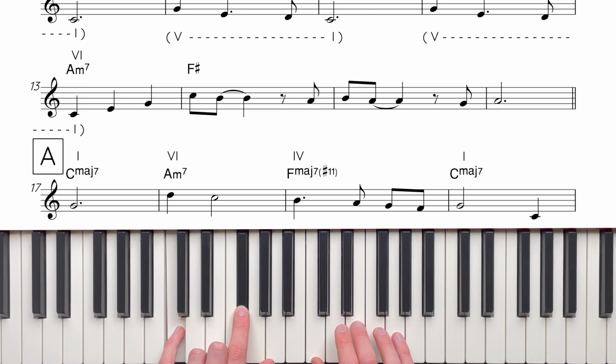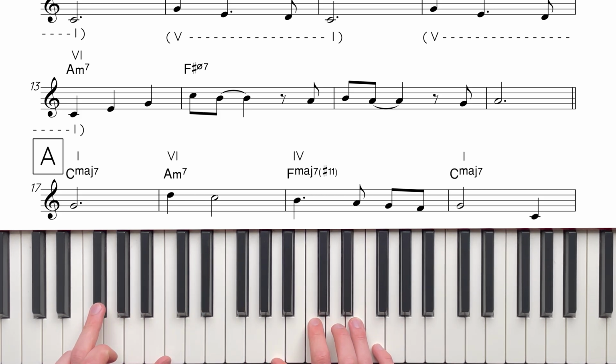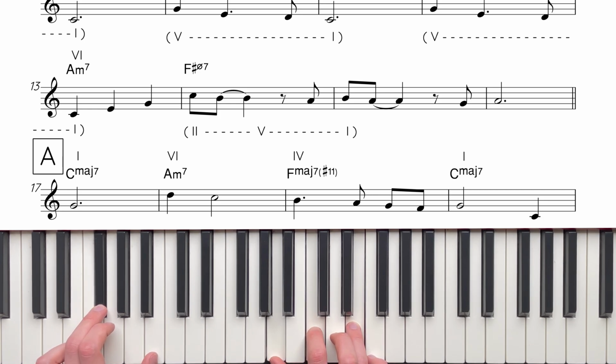If you superimpose a C major triad over F sharp, it outlines an F sharp half diminished chord, and this is the starting point. F sharp half diminished is the 2 chord in the first 2-5 cadence, which means B7 is the 5 chord.